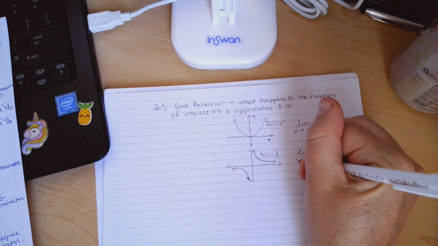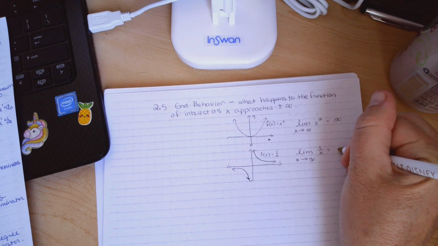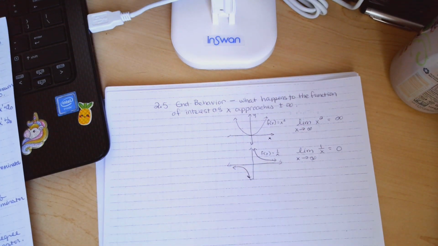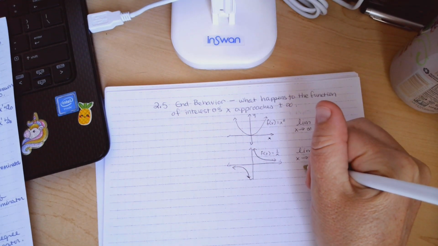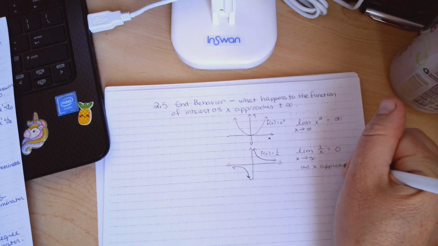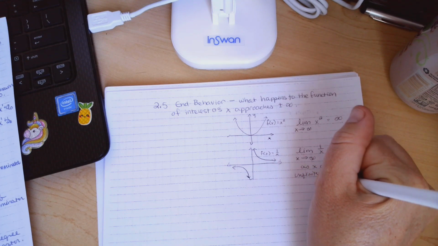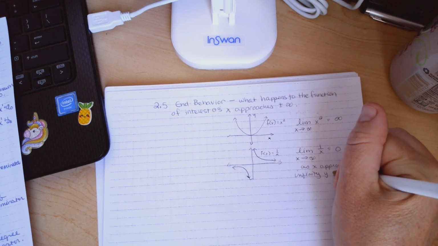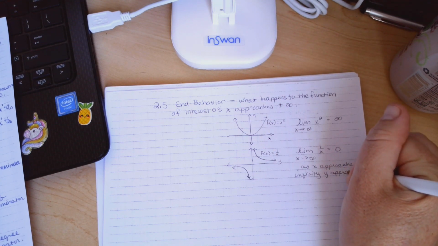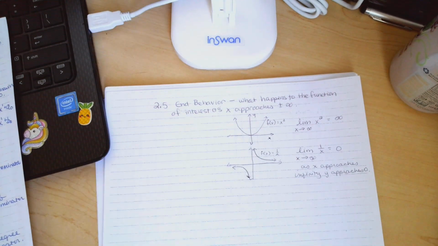The limit as x approaches infinity of 1 over x equals 0, right? As x approaches infinity, y approaches 0, right? That's what's going on here.